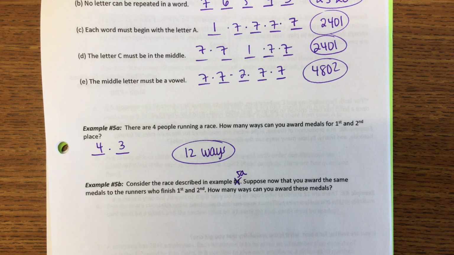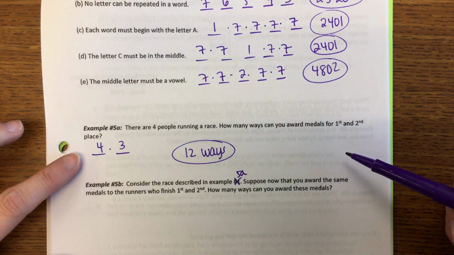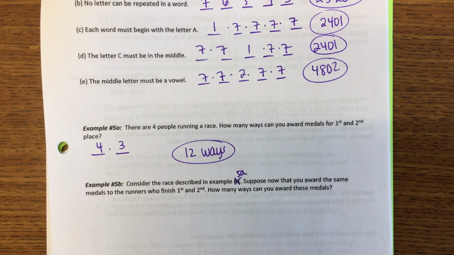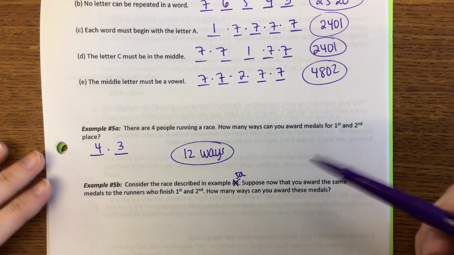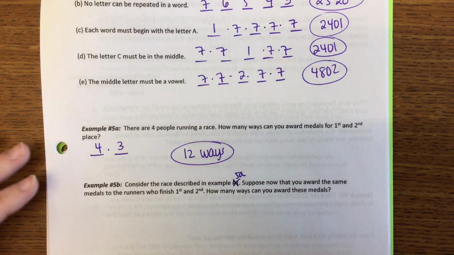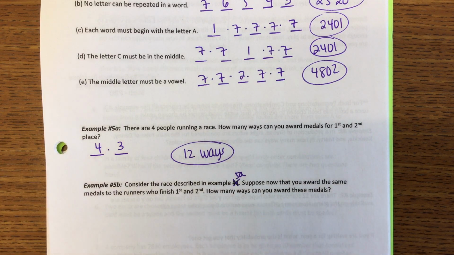No, because it doesn't say how many runners there are. It's exactly the same race. Still 4 people. Oh, it says that. Oh, never mind then. Okay, so it's not going to be exactly the same because in 5A, if I win first place or I win second place, those are 2 different medals. In example 5B, if I come in first or second, I'm getting the same medal regardless. So coming in first is exactly the same as coming in second in terms of the medal I get. So does that make sense that these are not the same question? Okay, this one you cannot approach the same way that you did 5A. So any ideas if we don't actually know how to calculate this?